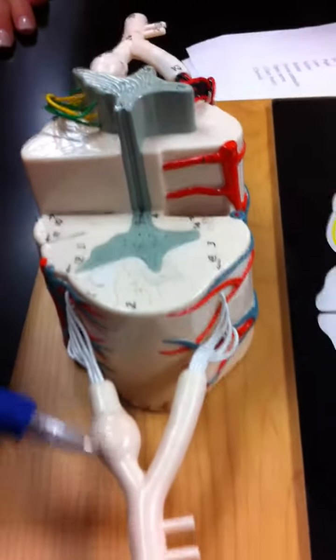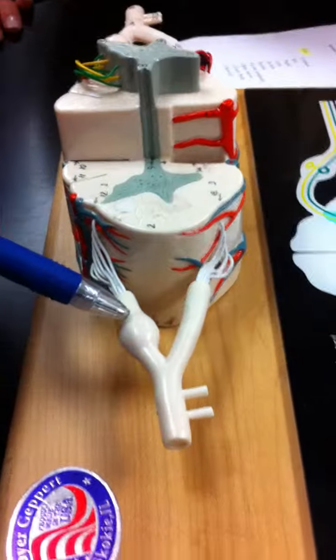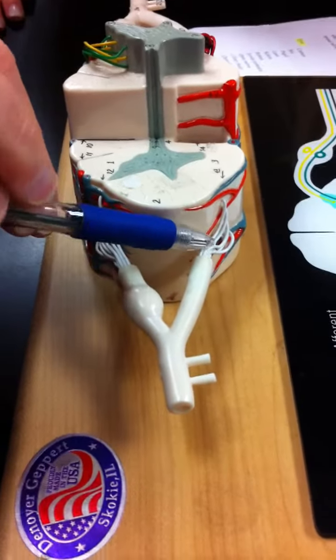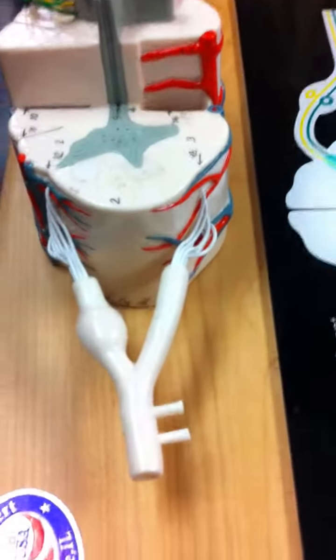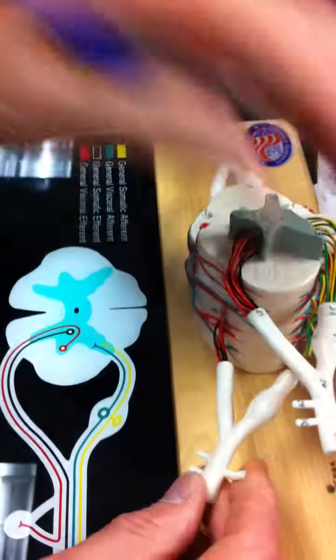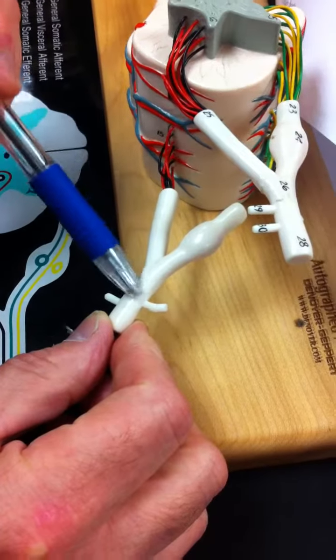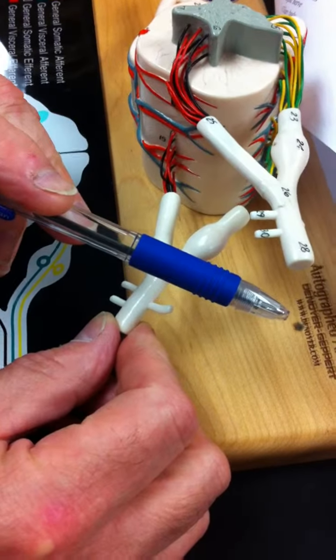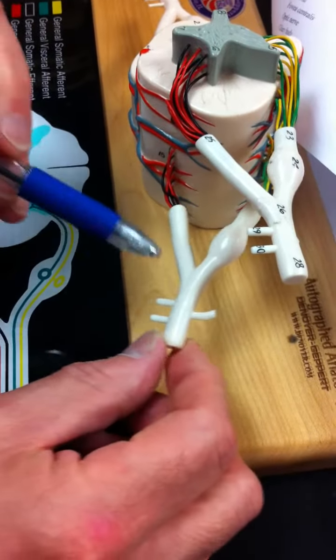Again, you can see the dorsal root ganglia, therefore you know the dorsal rootlets, the dorsal root. This must be the ventral rootlets, the ventral root. They come together to make the spinal nerve. On this particular one, which is ripped apart, you have the spinal nerve, and then the dorsal ramus comes off. So now you've just got a ventral ramus and dorsal ramus.